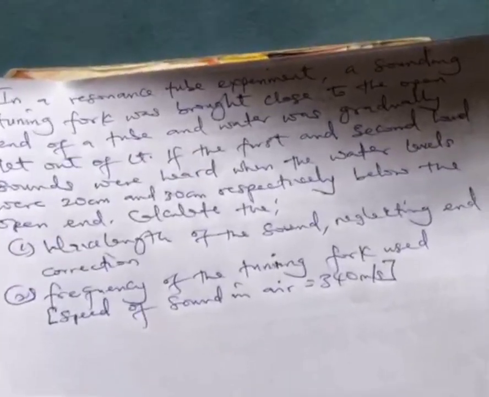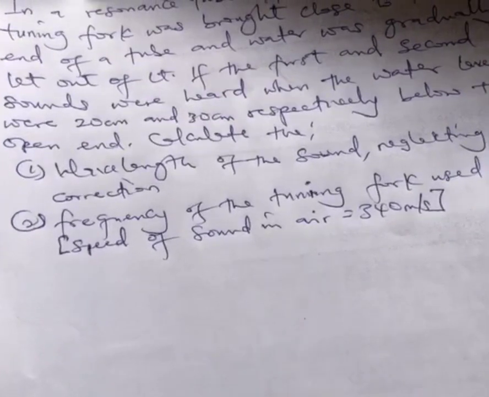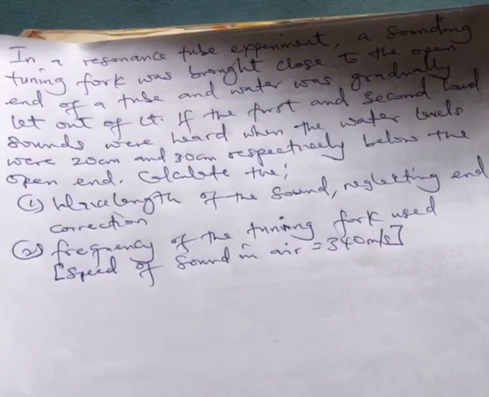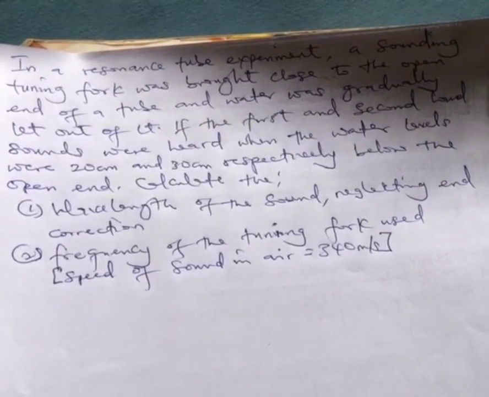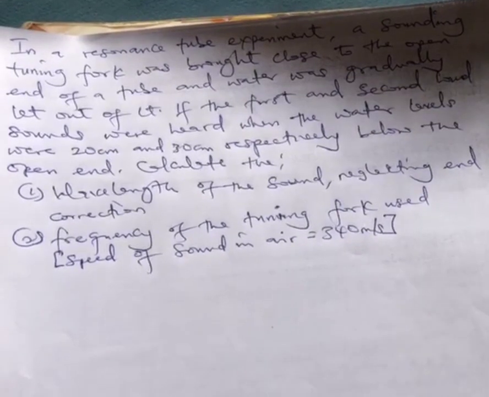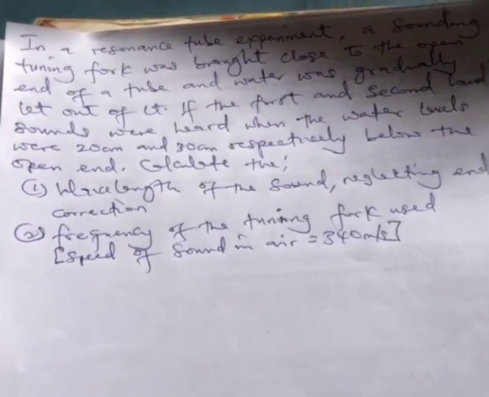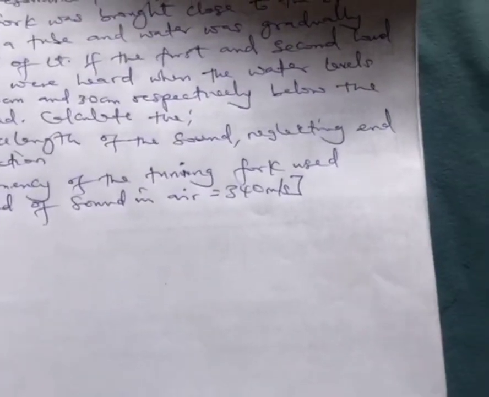Now, what they were trying to tell you here is this: when you place a tuning fork at the open end of a tube with water, and you gradually let the water out, what will happen? You will hear a first loud sound. Then, as you continue to let the water out, you will hear a second loud sound. That loud sound is resonance.